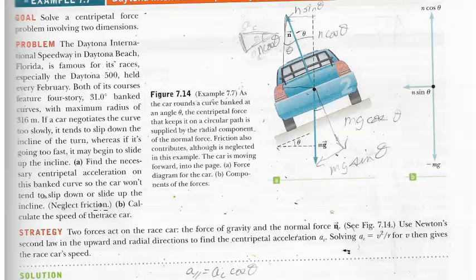We're supposed to neglect friction here, and neglecting friction means we're treating it as though the road itself were perfectly smooth, and the friction between the tires and the road is contributing nothing to the force at all. Now you can see I've drawn a diagram here, or well, the book has a diagram, and I've added some things to this diagram.